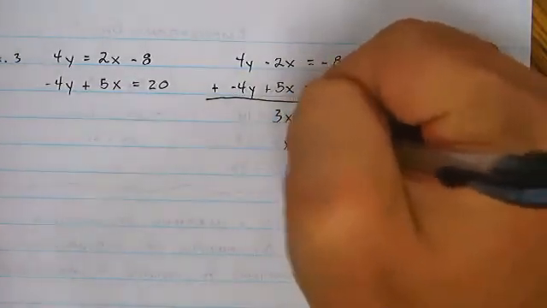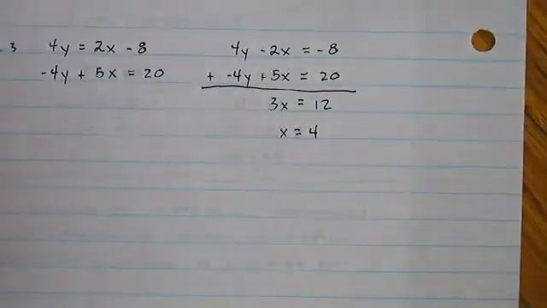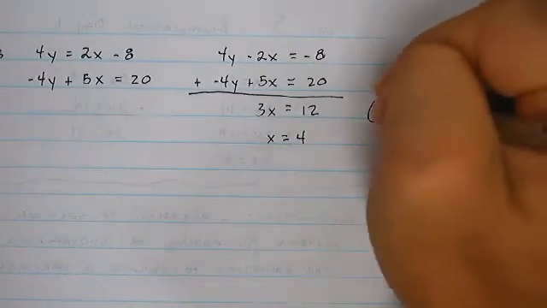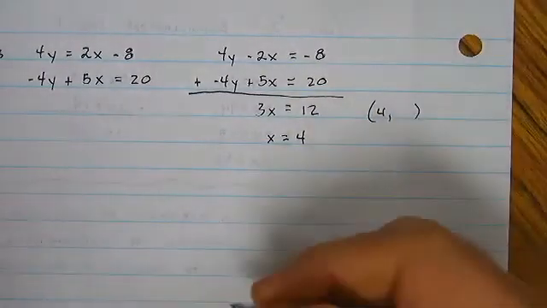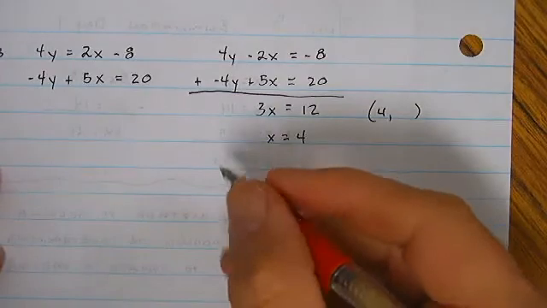So then you end up with x equals 4. All right, I already know x equals 4, so that's part of my intersection. I just need to find the other part.